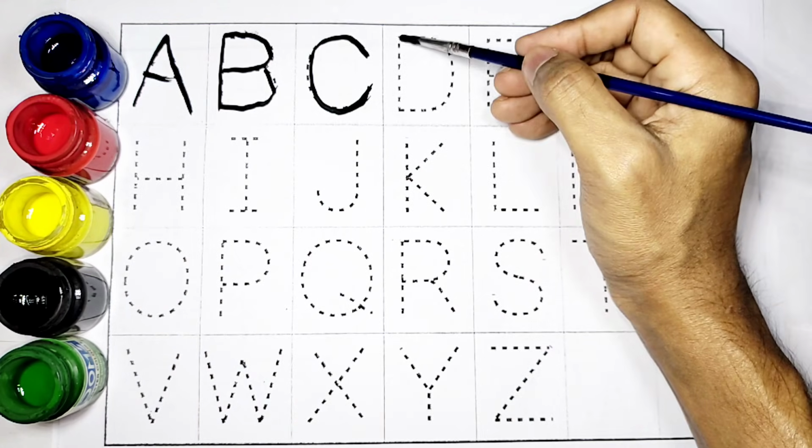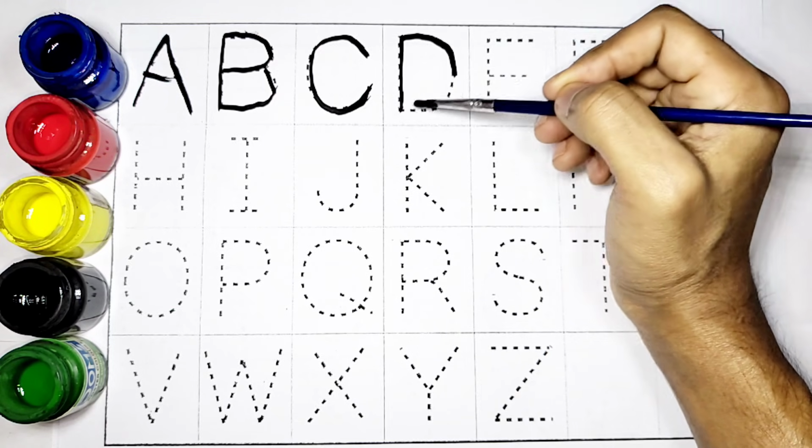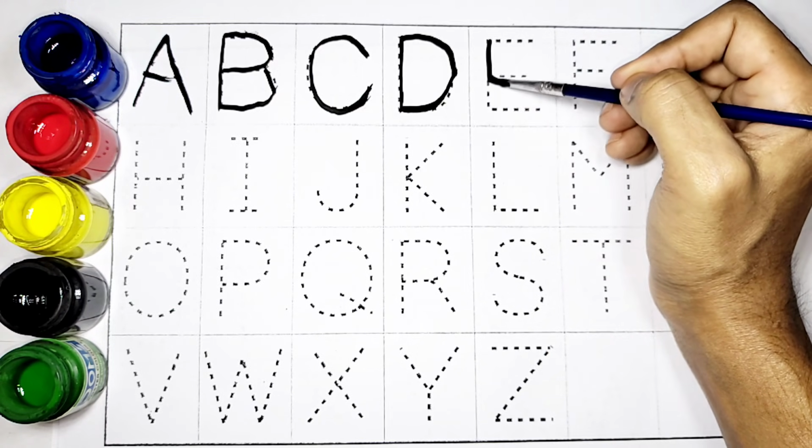D for dollhouse. And the next one is E. E for elephant.